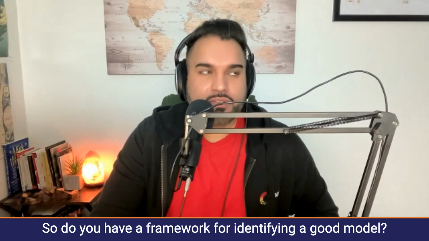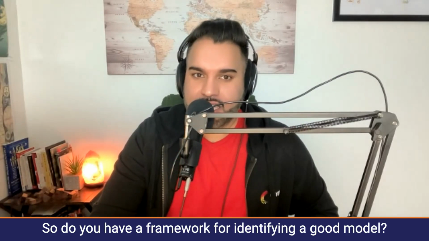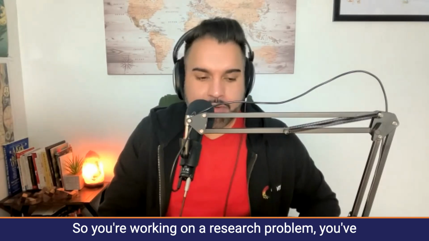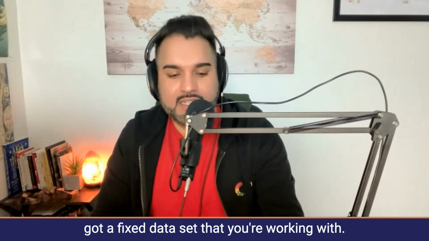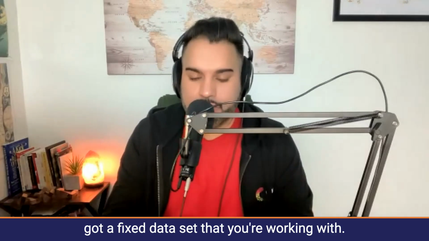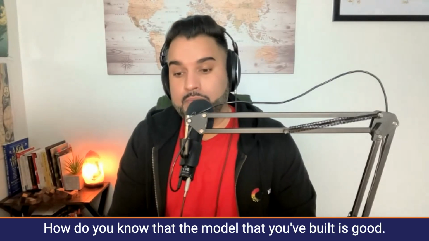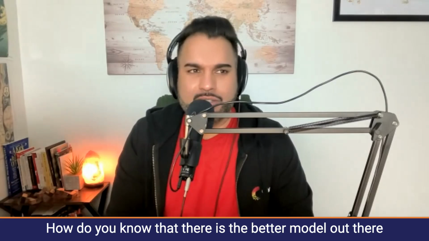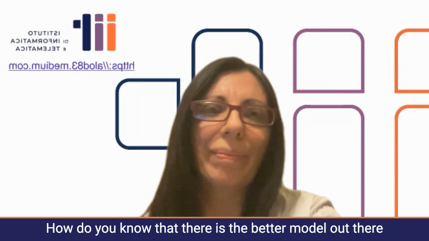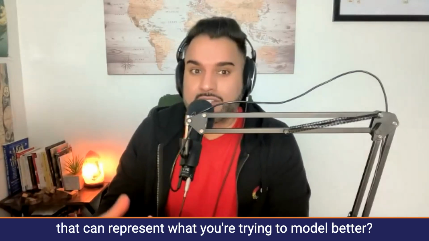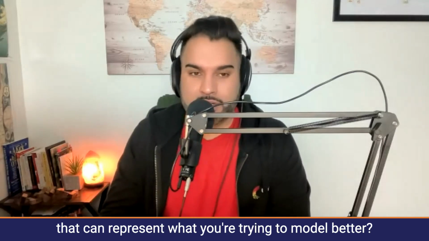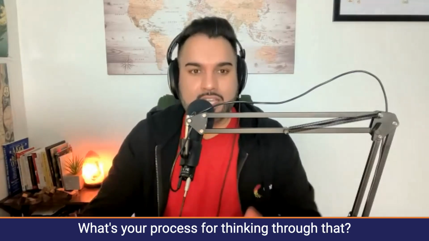So do you have a framework for identifying a good model? So you're working on a research problem, you've got a fixed data set that you're working with. How do you know that the model that you've built is good? How do you know that there isn't a better model out there that can represent what you're trying to model better? What's your process for thinking through that?